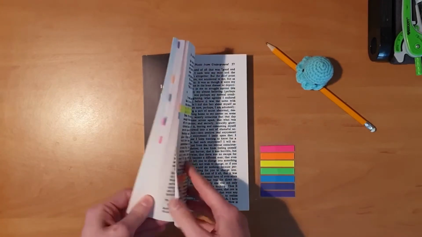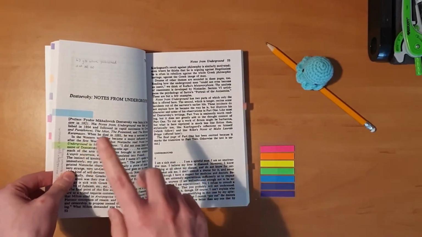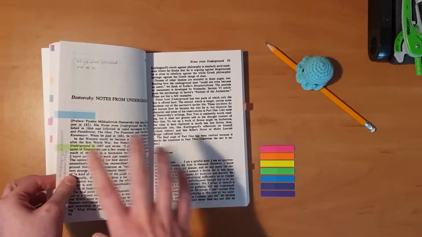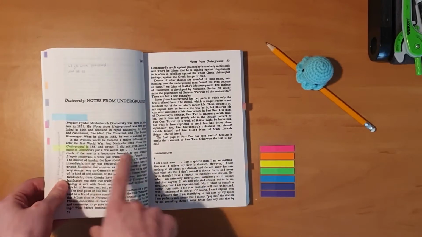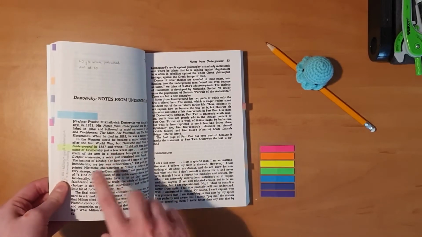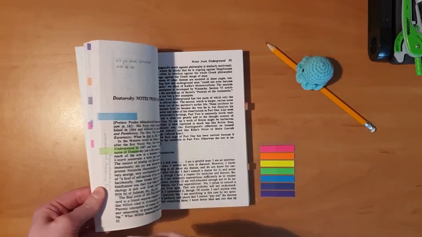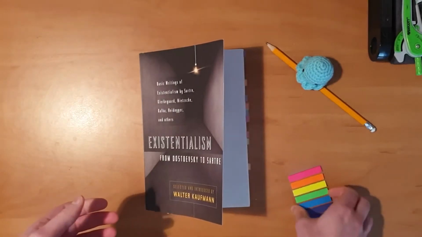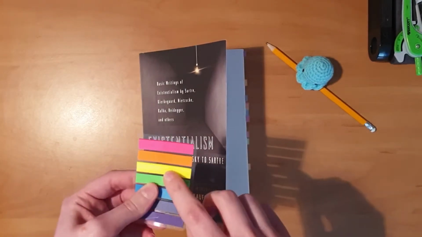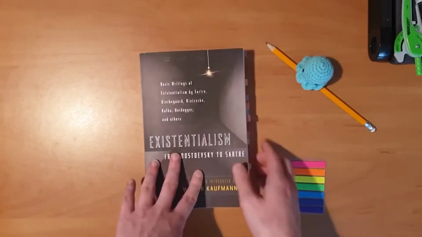Green is another quite specific one. It's for other philosophers' quotes. This chapter is about Dostoevsky, whereas it quotes Nietzsche down here, and it was quite an interesting and relevant quote, something I wanted to go back and look at. I made a note of what I was thinking when I read it, and so I'll use the green tab to mark that.